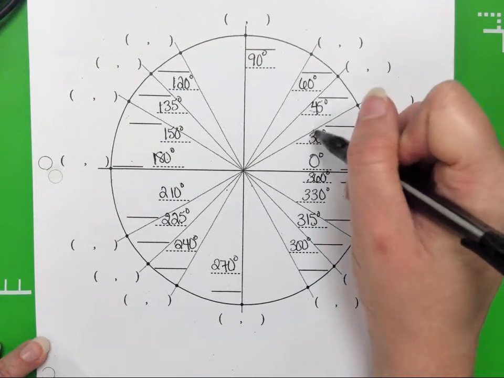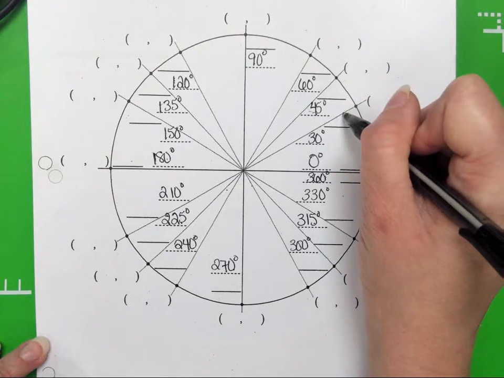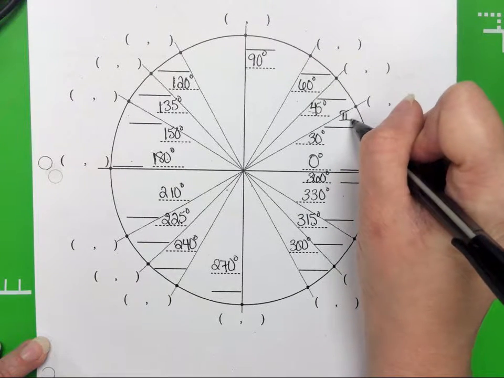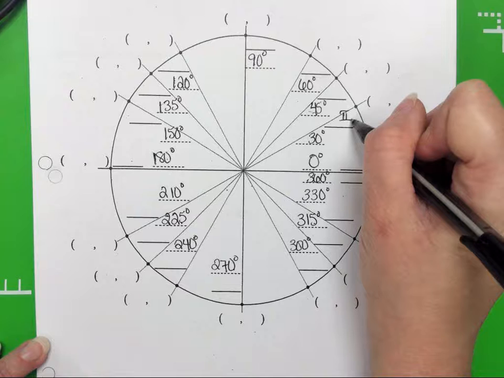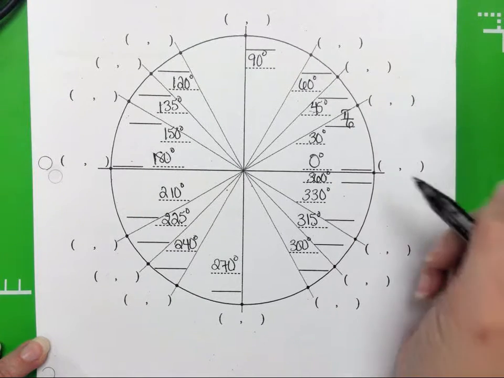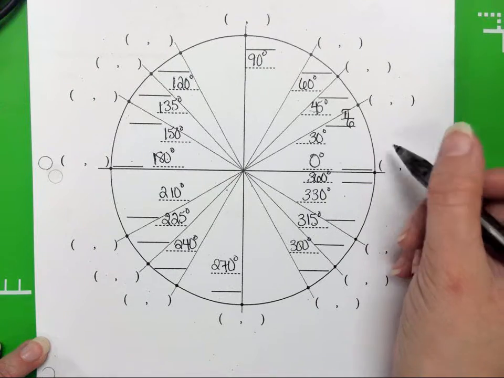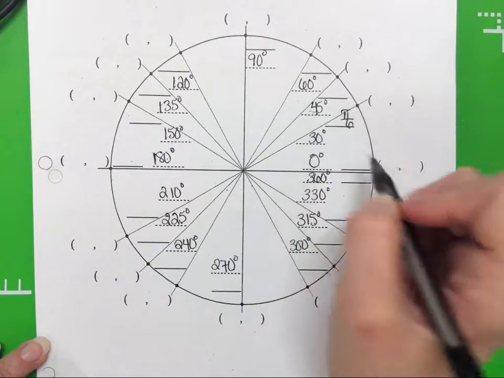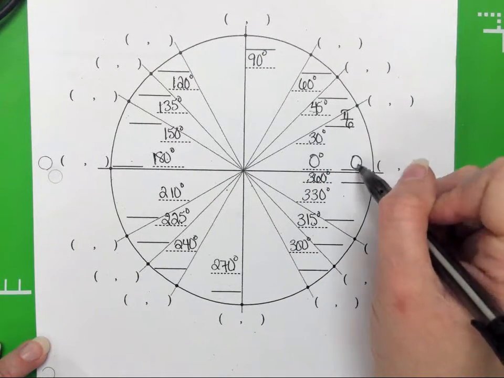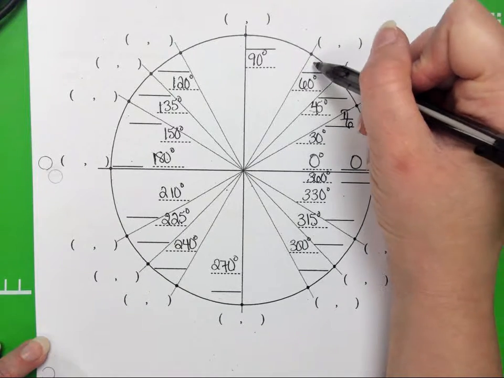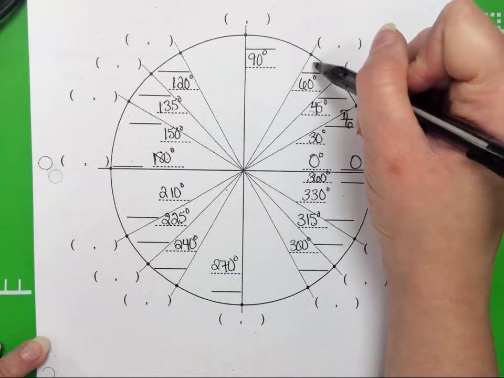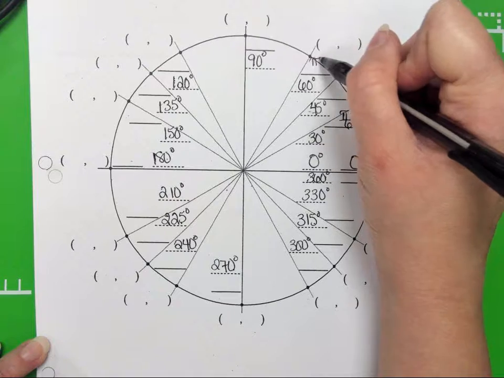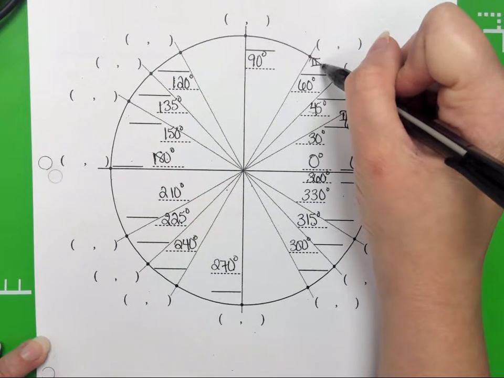Radians. 30 degrees is what as a radian? Pi over 6. Bless you. Pi over 6. All right, so... Oh, that one's 0. Yep. All right, so the next one is 2 over 6. What is 2 over 6 reduced to? 1 over 3. Pi over 3.